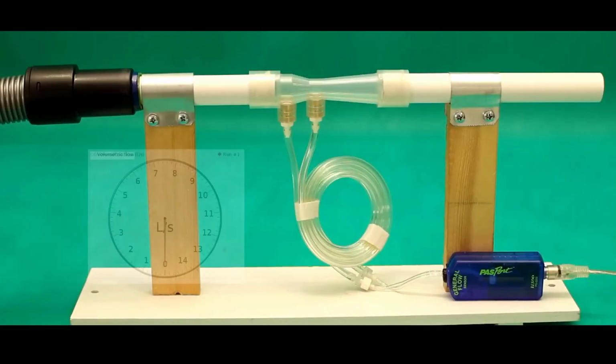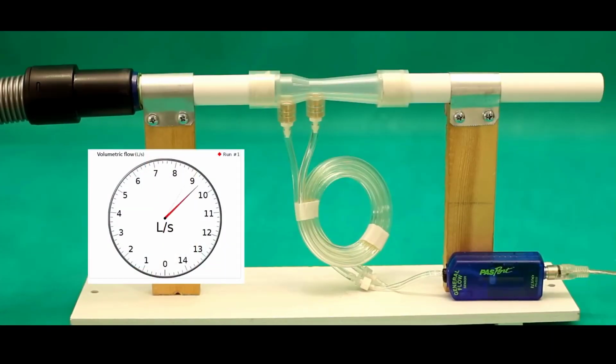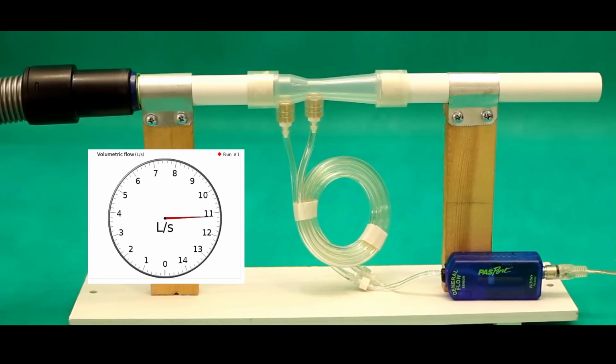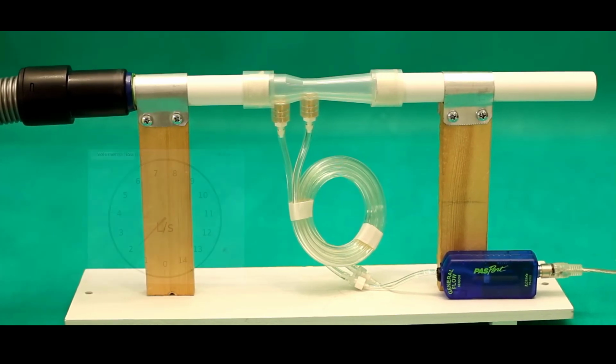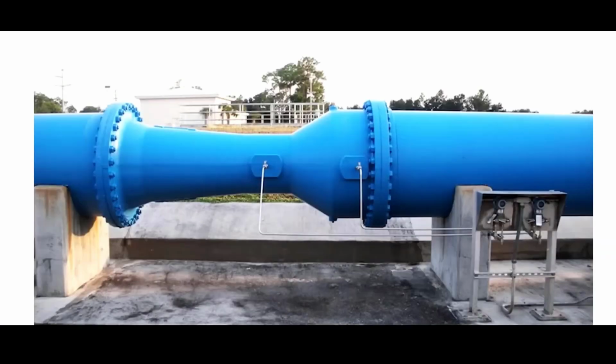Let us switch on the blower. The device shows that 12 liters of air get through the pipe every second. This means that if the section of the pipe is 3 square centimeters, the speed of air within it is 40 meters per second. Industrial Venturis look much more substantial. They can measure the consumption of gas flowing through the pipeline with minor pressure losses.